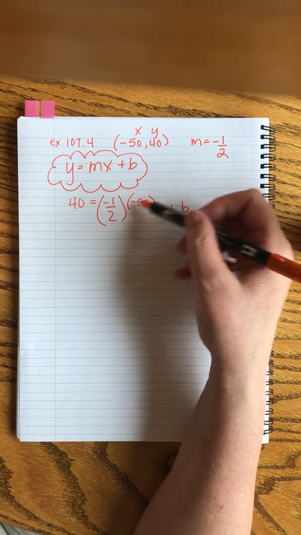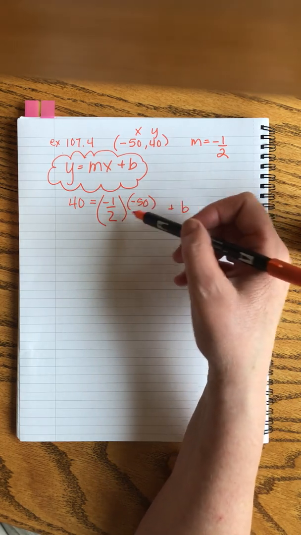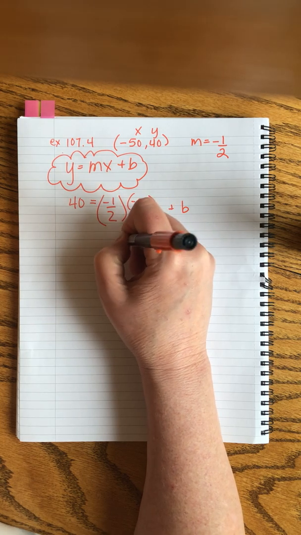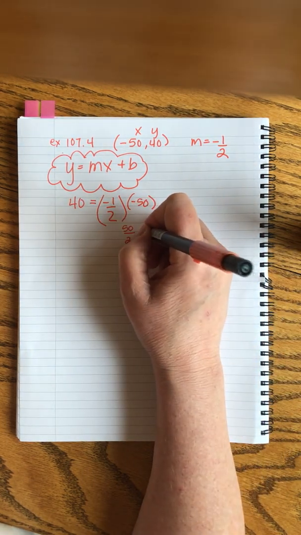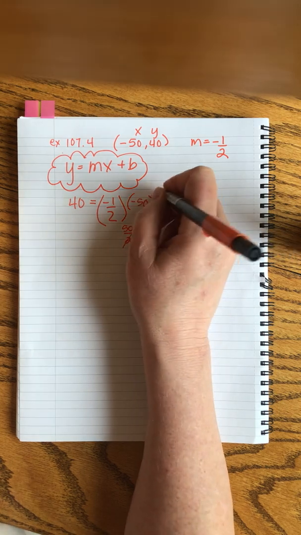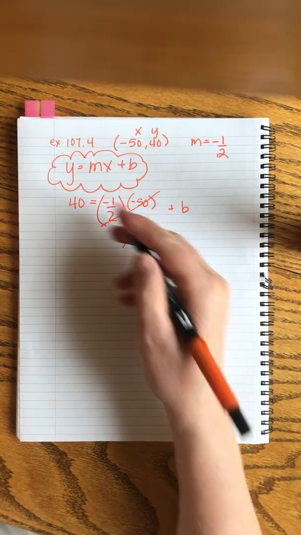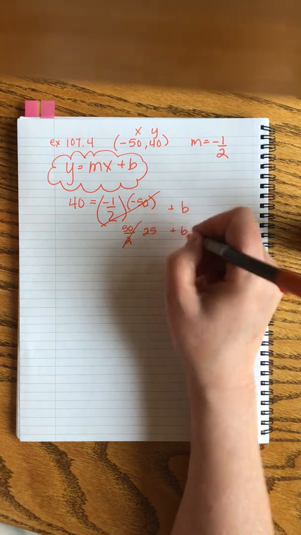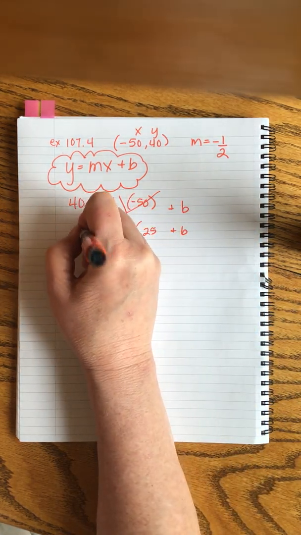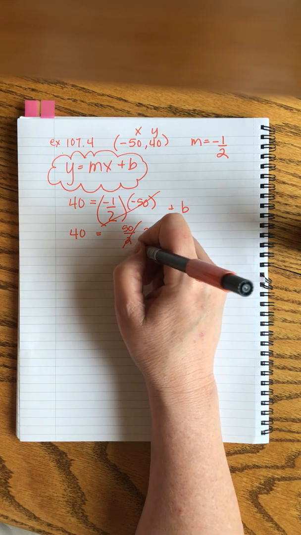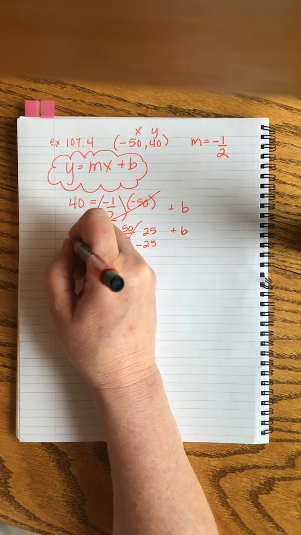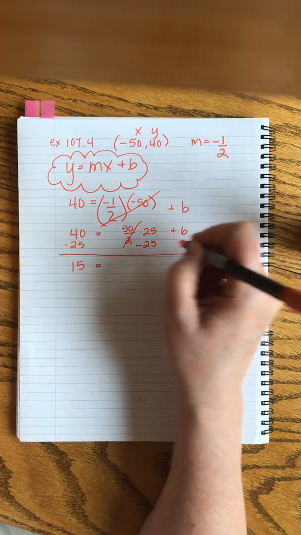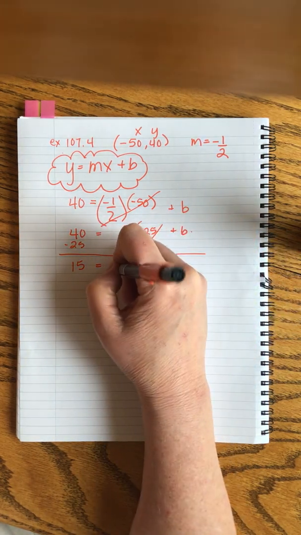So now, like we always do, we simplify this part, we do this multiplication. Let's see, this is going to be positive 50 over 2, which is equal to 25. So I'm going to cross those two mid steps out. You can do those in your head if you want, but this is what we now have. It's now 25, I'll just write plus b equals 40. So we can see everything again. So now I'm going to subtract 25 from both sides. 15 equals b.